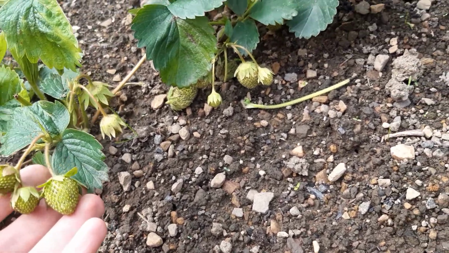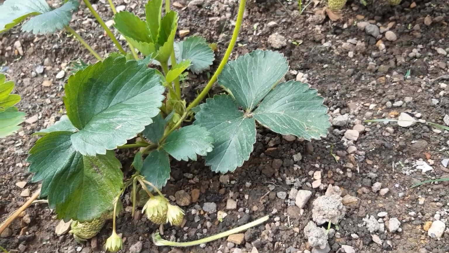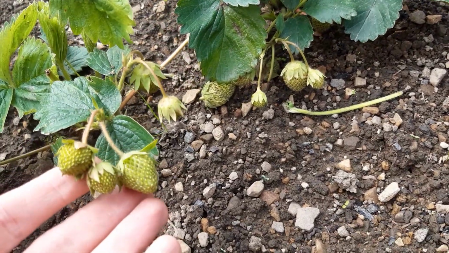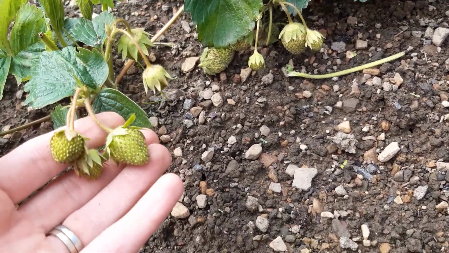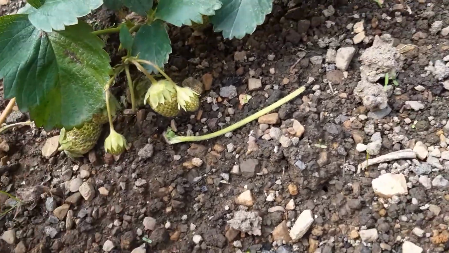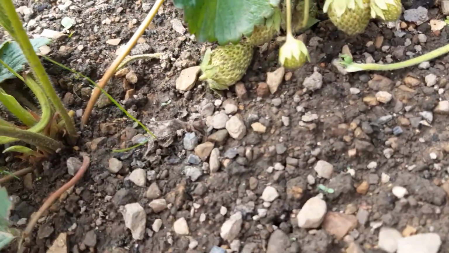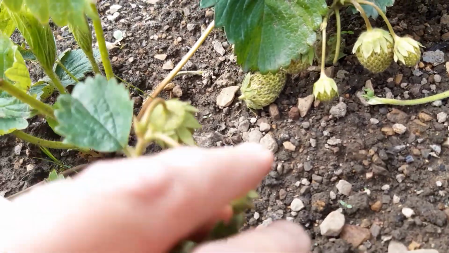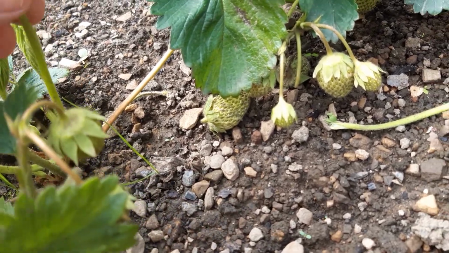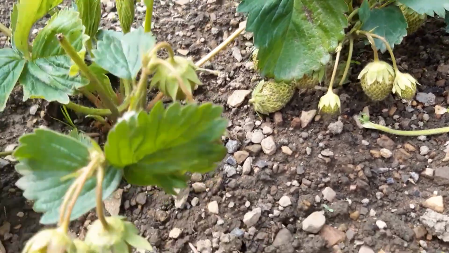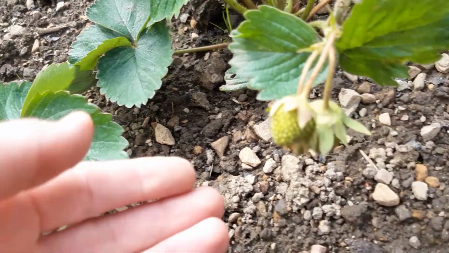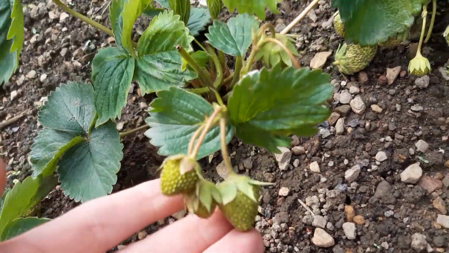And over the other side of the garden, I've got some more strawberries that are actually flowering, so I'll be able to show you a flower. Then when you get a flower, then a fruit then grows. You've got your leaves, you've got your stems, which support the plant and help to transport all the water and nutrients to it, so that it can make these beautiful strawberries.